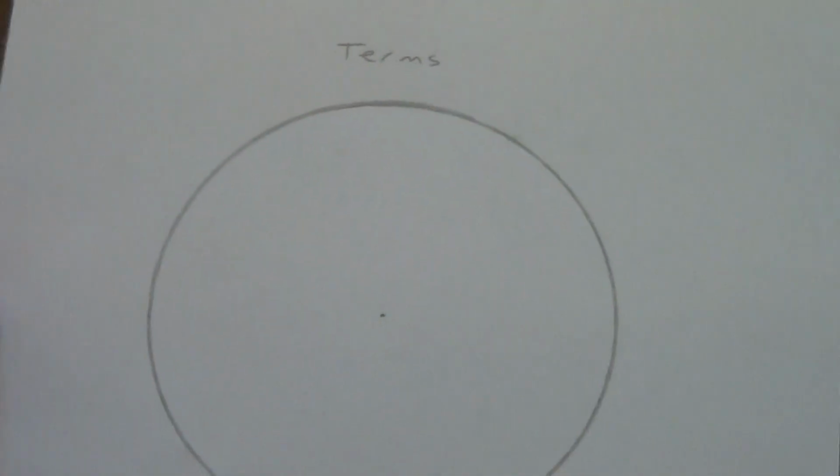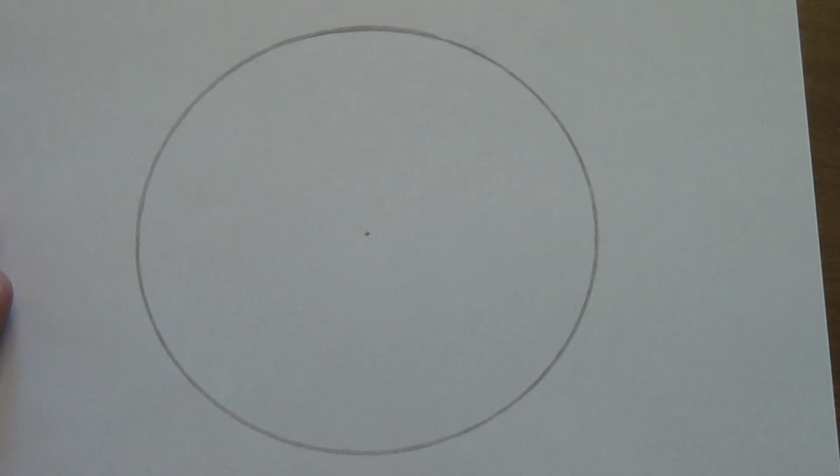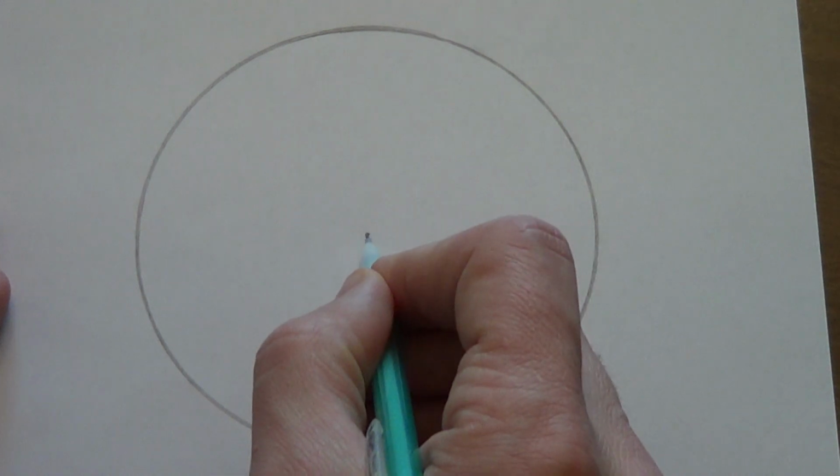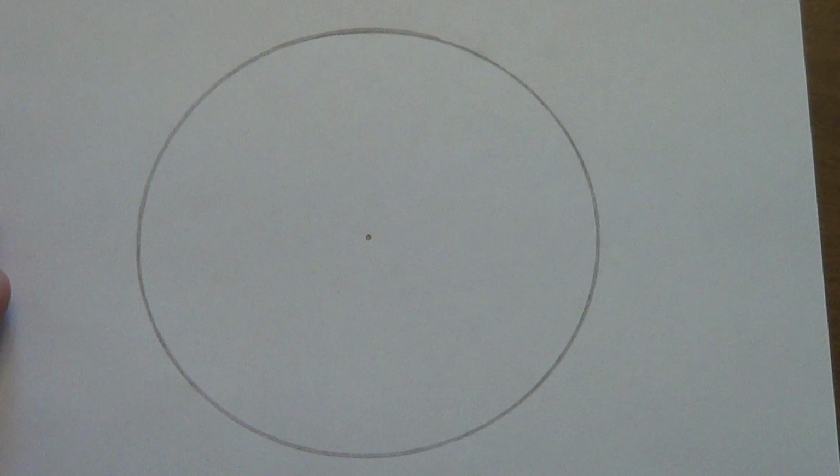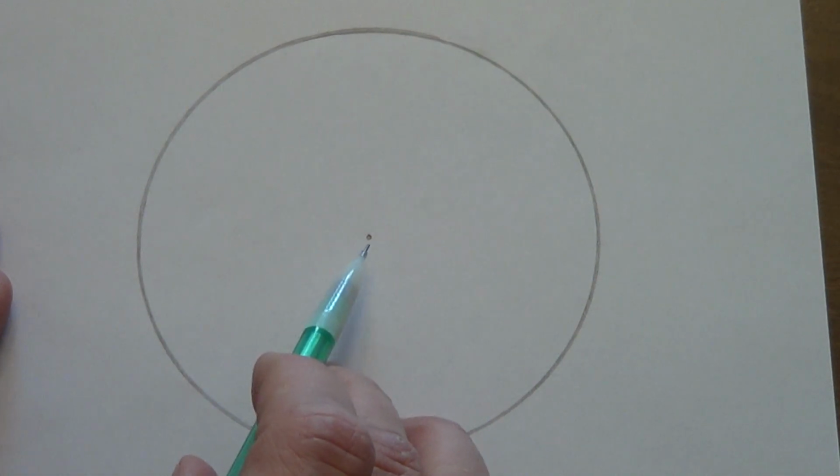So eventually, hopefully, we can come up with a definition, and that definition is going to lead us to a shape that looks like this. So what in the world is that definition? Well, it does have to deal with this point right here. So that's kind of important. But this point right here is not actually part of the circle.